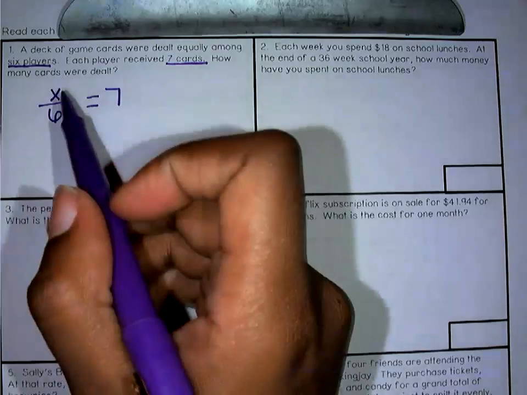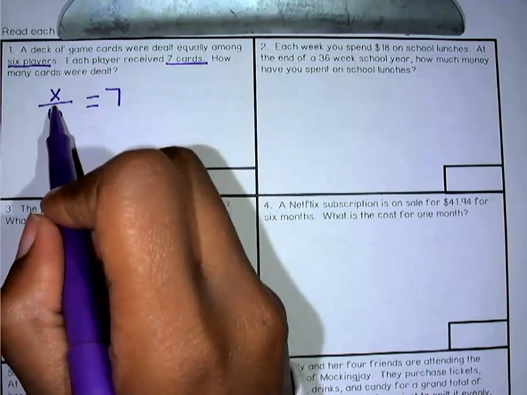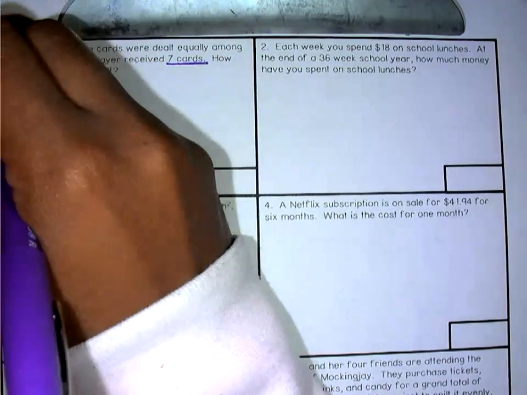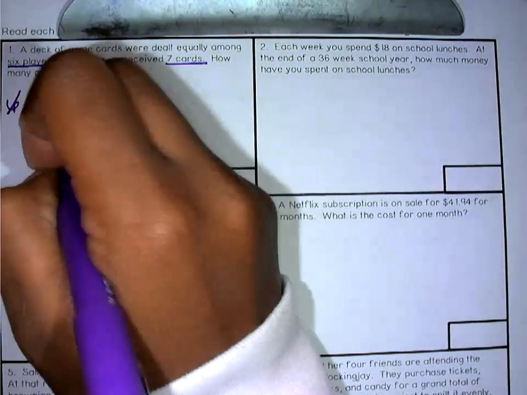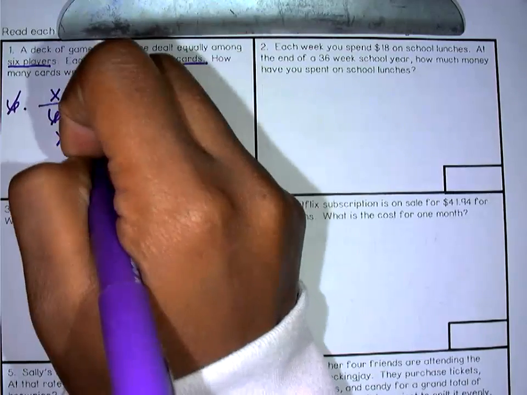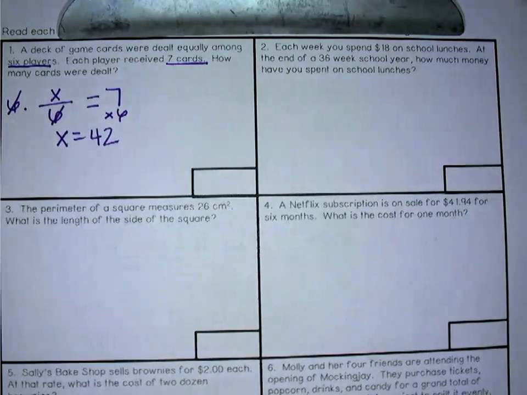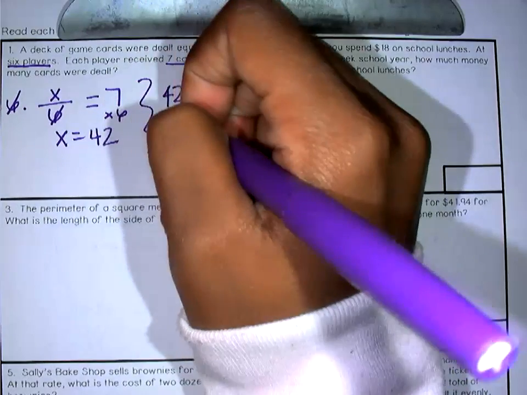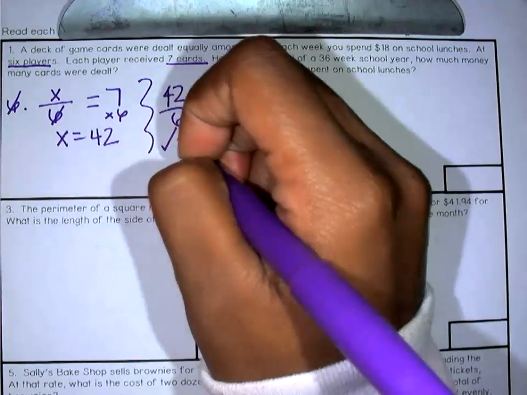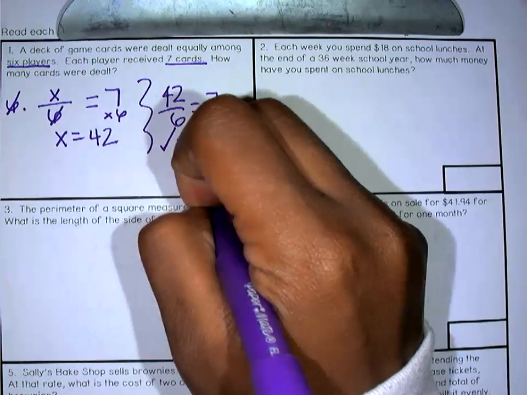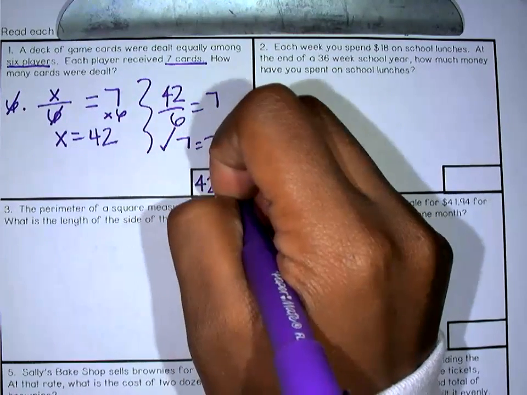Okay, so remember, now you have to get x by itself. You have x being divided by 6 over here. The opposite of dividing is to multiply. They cancel out. Now x is left by itself. You multiply by 6 on this side. You get 42. And to check it, you could put 42 over 6 equals 7. And it checks out that 7 equals 7. So right here, your answer will be 42 cards.